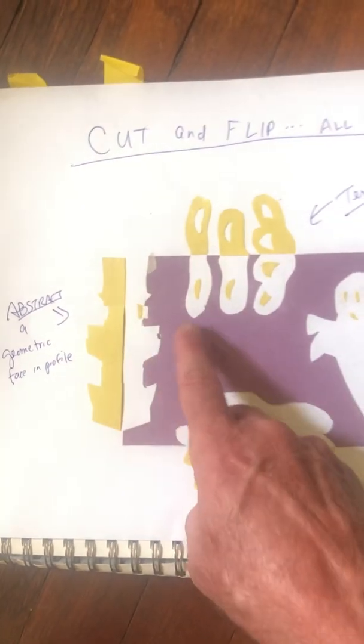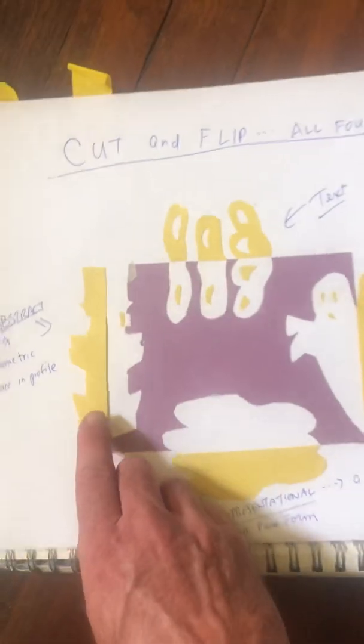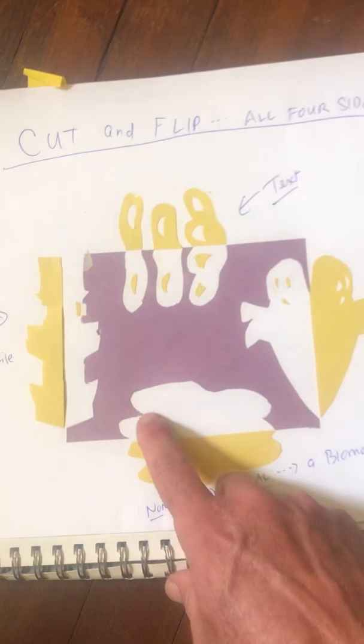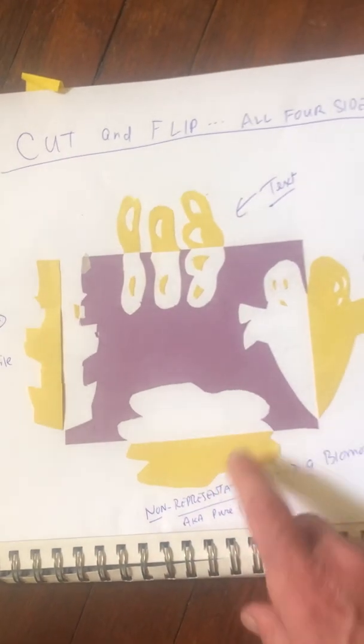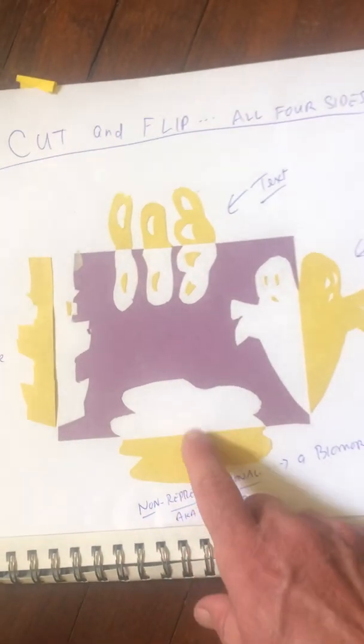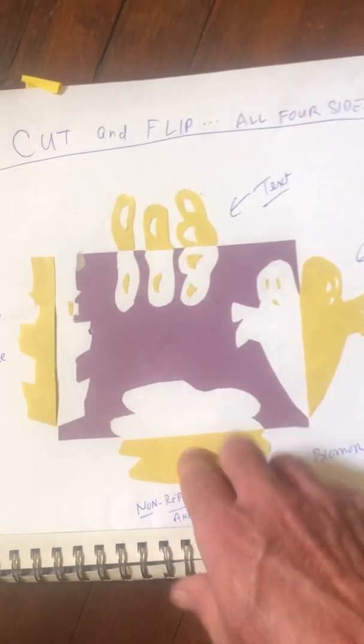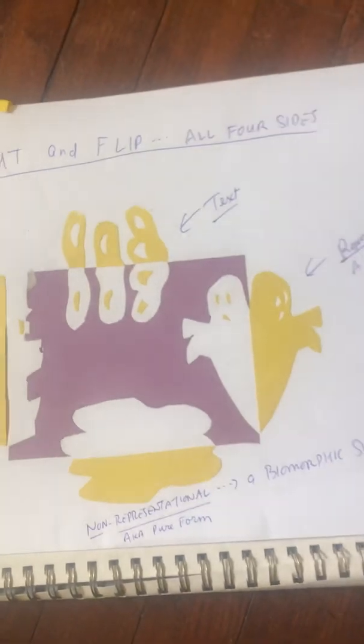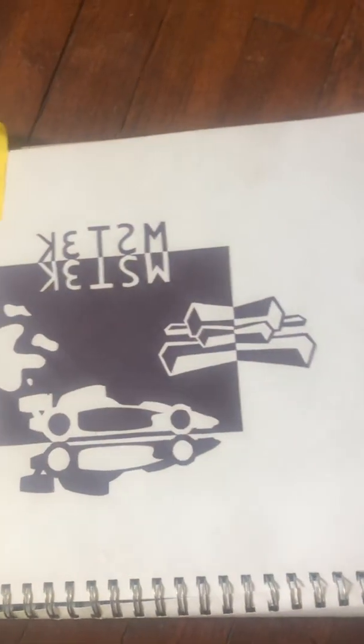So an abstracted face with the nose and a mouth from the side, maybe very much like a Gary Panter caveman Jim. And this could be a car. But generally non-representational is going to be a pure form, just a shape that doesn't portray anything in our world. So that's where you start.